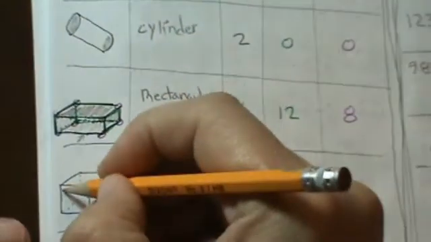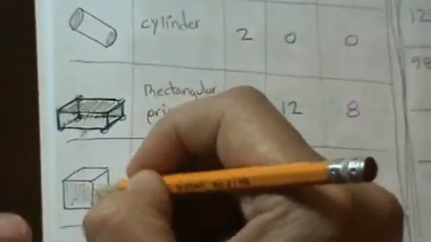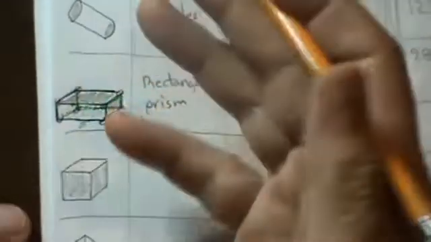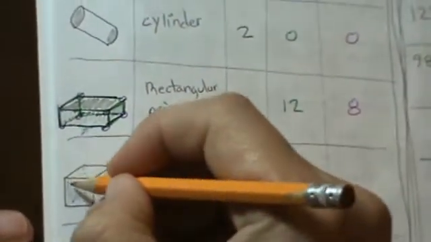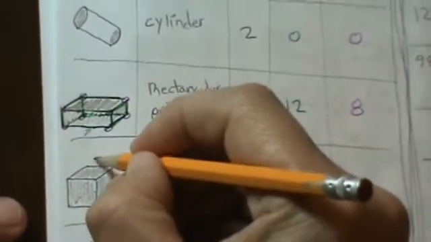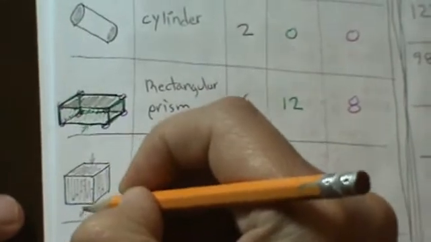So I have faces, 1 in the front, 2 the right side, 3 is the back of the shape, 4 is the left side, 5 is the top, and 6 is the bottom. So I have 6 faces.